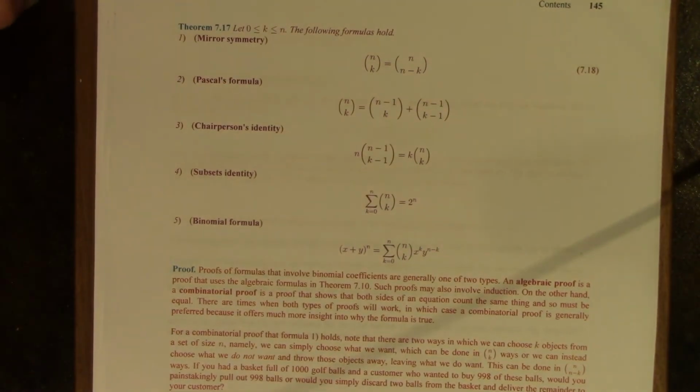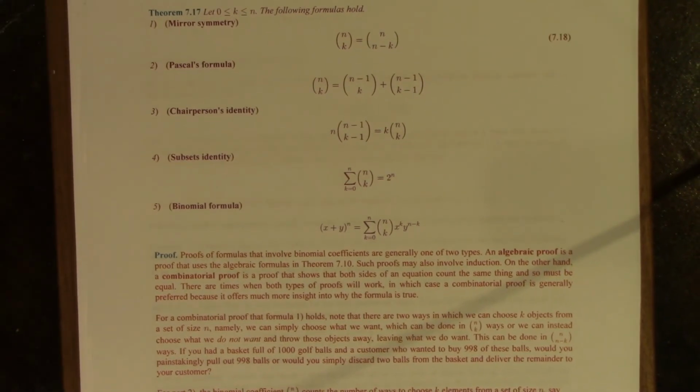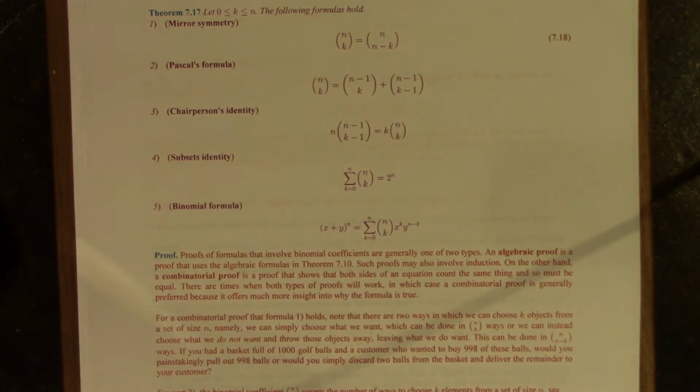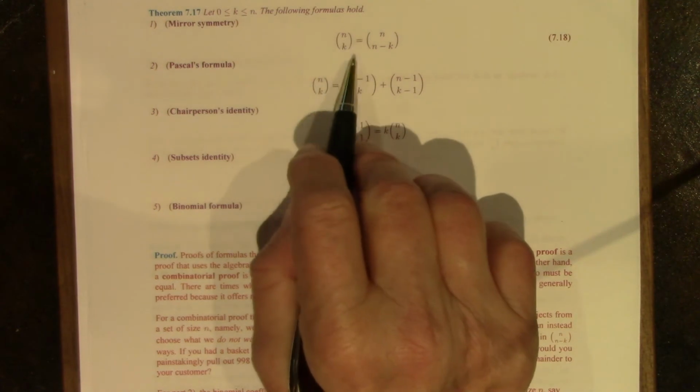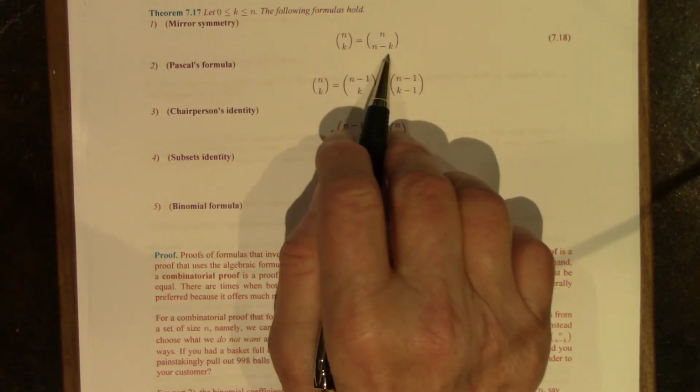In any case, there are a few formulas, 5 in particular, that you do need to know. And they're given in this theorem. The first one is what I call mirror symmetry. I don't know whether that's a common term or not, but it seemed like a reasonable term. N choose k is equal to n choose n minus k.